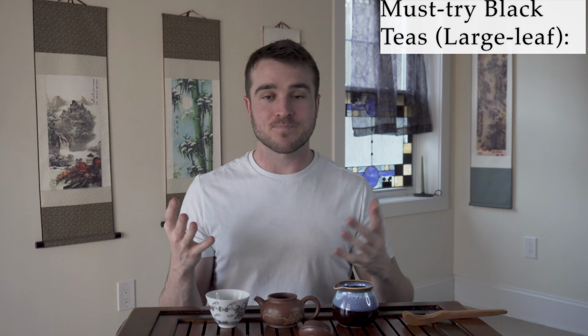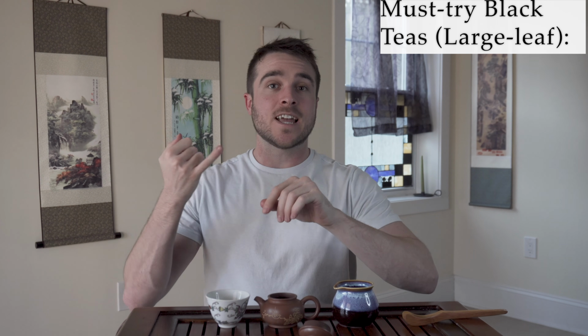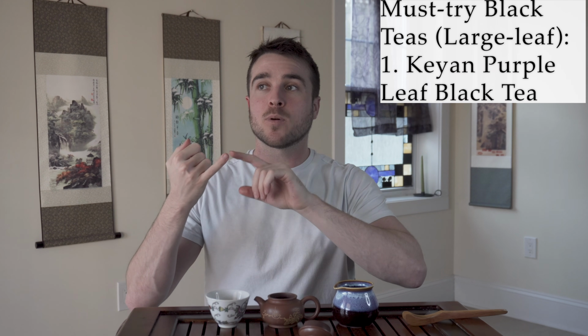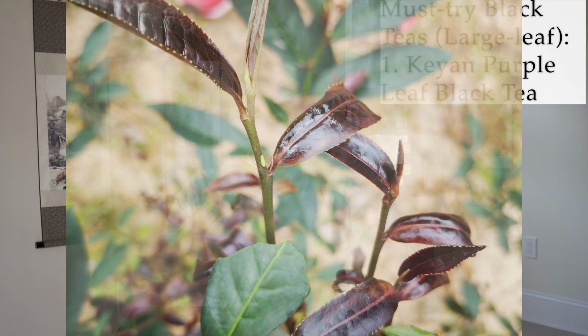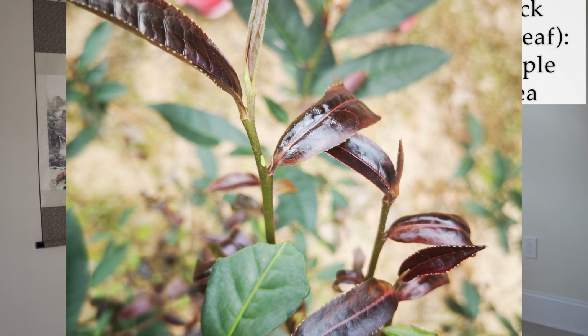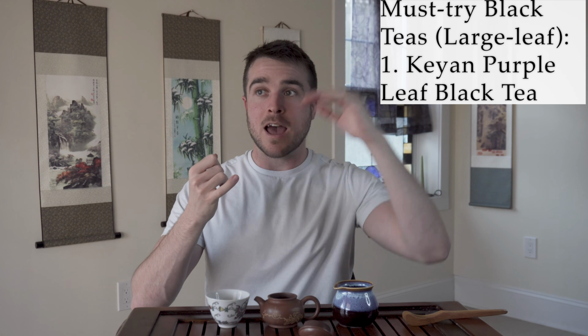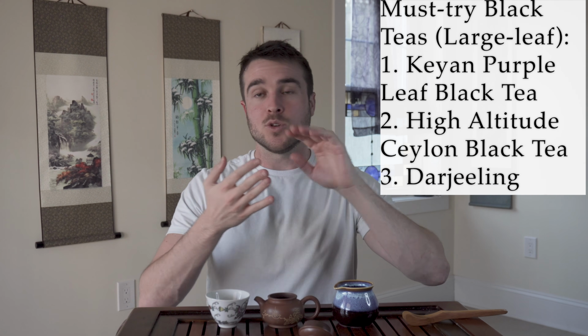But all right, let's give you a couple black teas to keep an eye out for if you're black tea shopping out in the world today. Like I said, if you find a good Kenyan tea, they make black teas out of these unique cultivars that have purple tea leaves. So a purple leaf black tea from Kenya could be good. High altitude Sri Lankan Ceylon black teas are great. Darjeeling black teas from India, fantastic. Yunnan black teas are awesome.